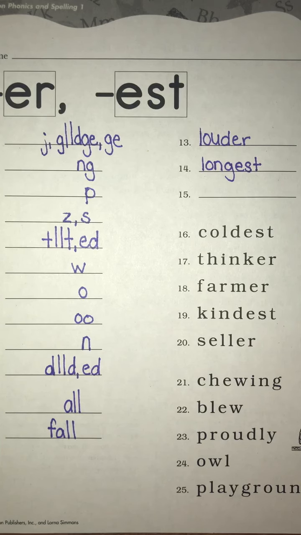softest. Out of all the pillows in the store, this one is the softest.